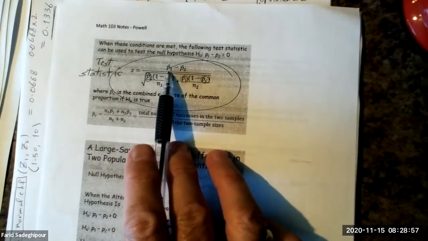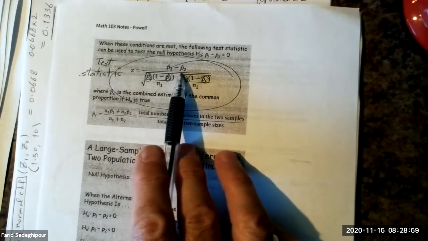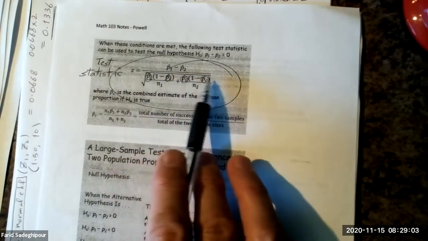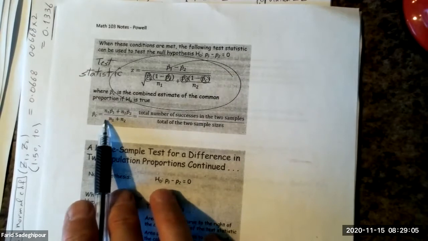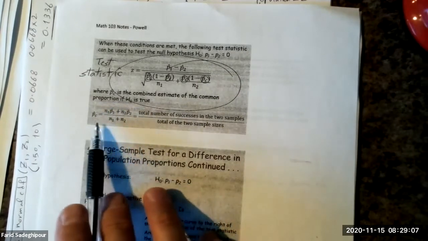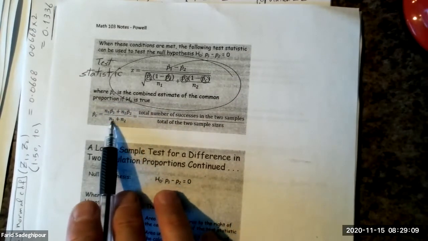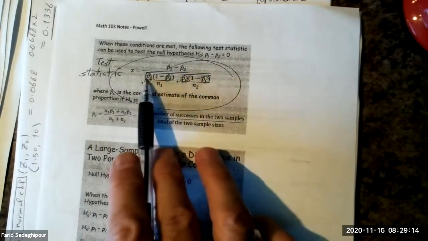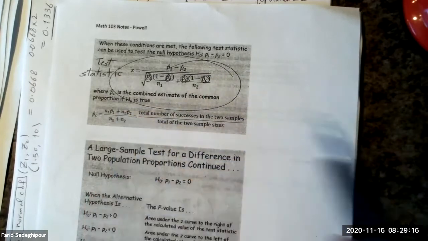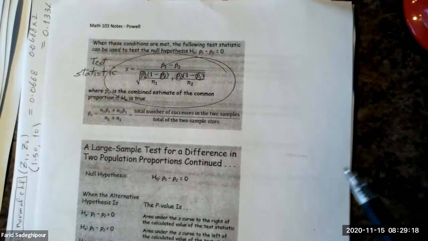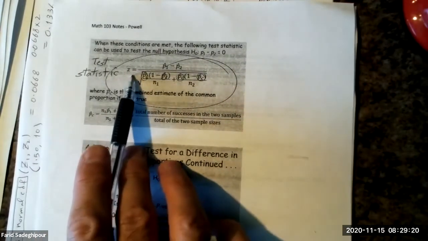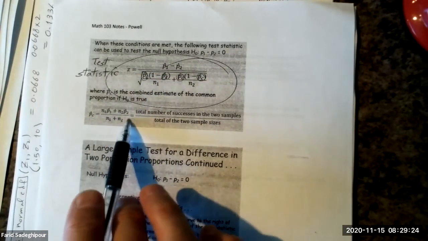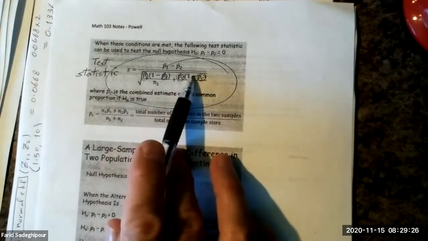P1 hat, the proportion of the sample of the first population, and the proportion of the sample of two. But here you have PC. PC, what is PC? PC is kind of an average of all those. So this is the formula for PC. You have to calculate this first and plug it into this. That's how to calculate, they call it the test statistic, Z. To calculate the Z, you need to calculate this one first and then plug into the formula.